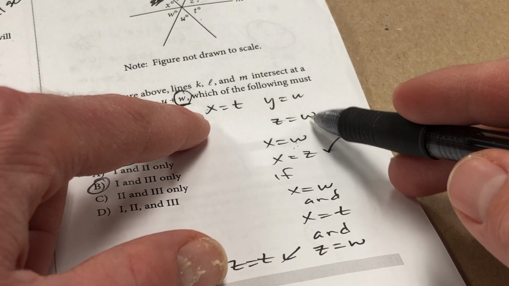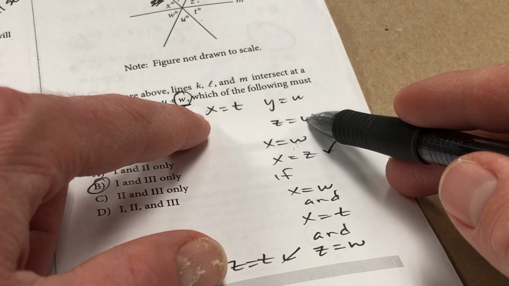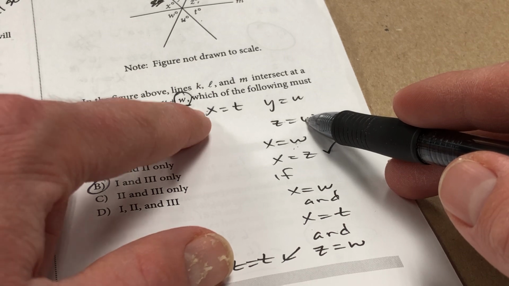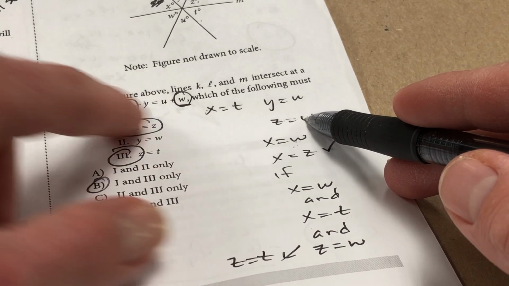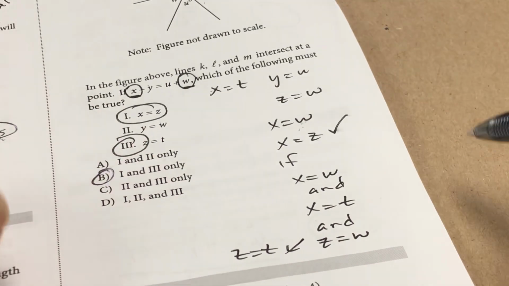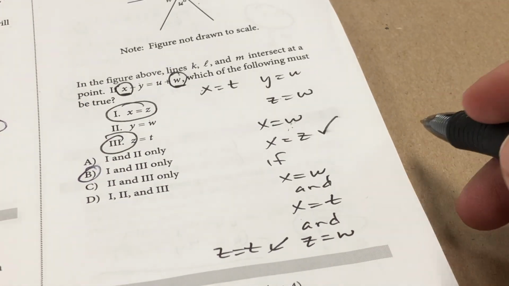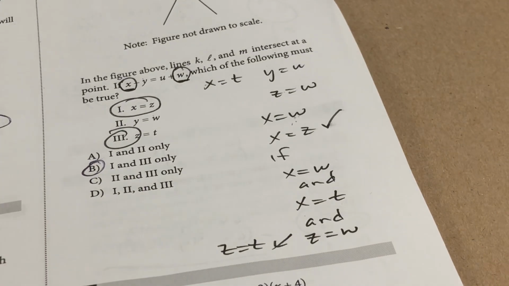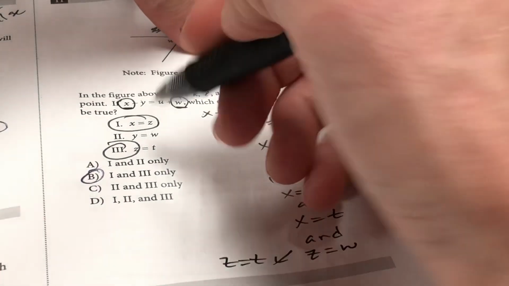Because X equals W, so X and Z are the same thing. And if X equals T, so does Z. Z must also equal T. Like we already said with 1, so 1 and 3 are both true. My answer here is B.